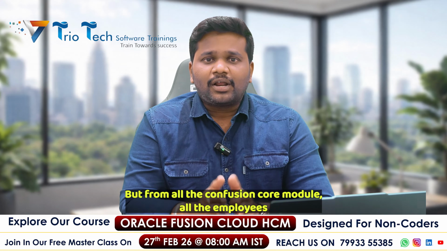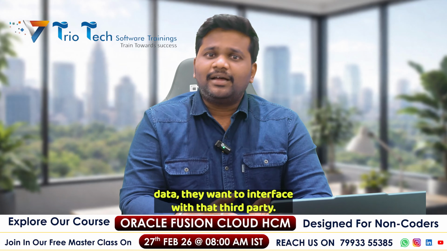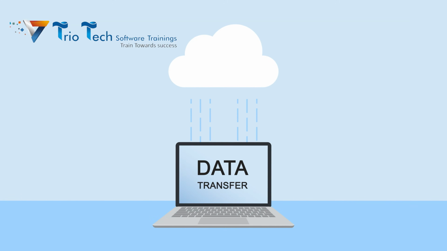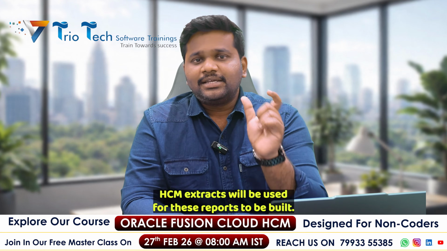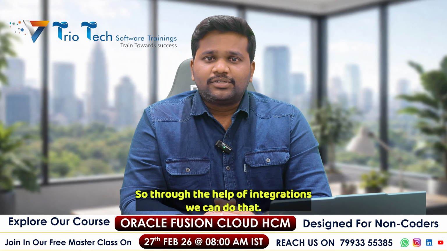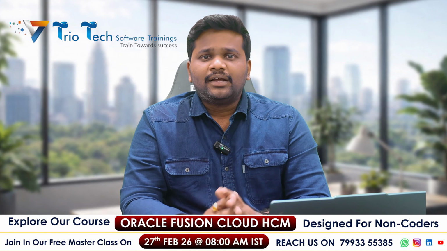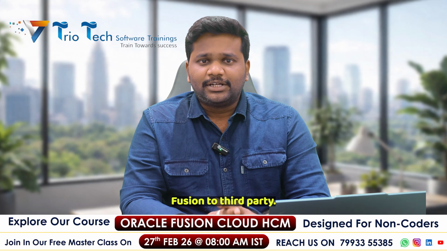But from the Oracle Fusion Core HR module, they want to interface all the employee data with that third party. You want to transfer the data from Fusion to the third party. Majorly, HCM extracts will be used to build these reports. Through integrations, we can do that data transfer from Fusion to the third party.